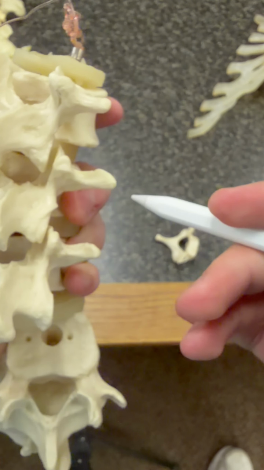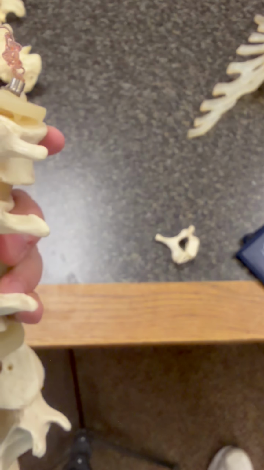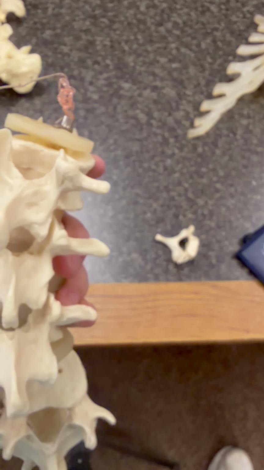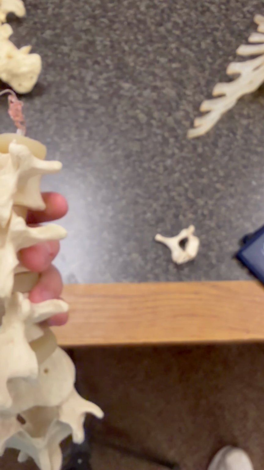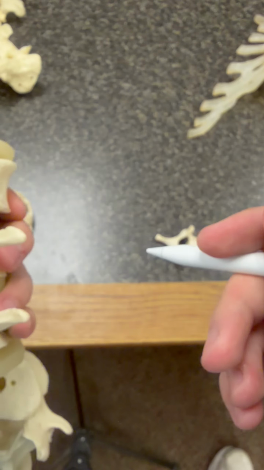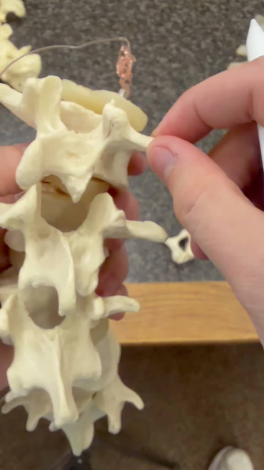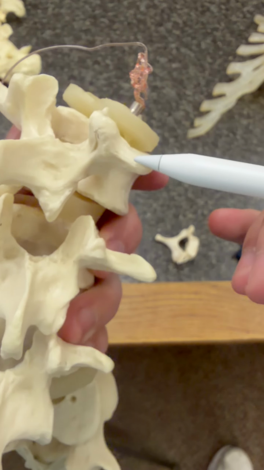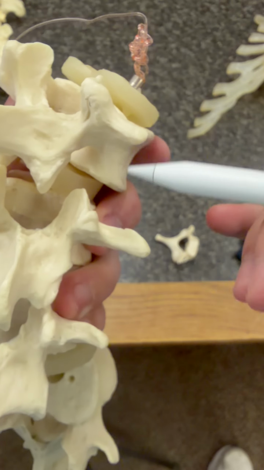Then you have your ligamentum nuchae, and unfortunately I don't have the rest of it, but that is only going from C7, so our cervical vertebrae number 7, to the base of the skull. And then you have your intertransverse ligament. So remember, these are a transverse process. So these are going to go from here to here. So our intertransverse ligament.